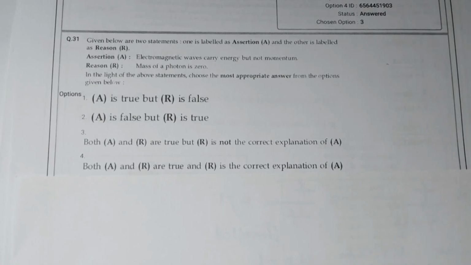So the next question is a direct question, question number 31. It is an assertion type question. The assertion says electromagnetic waves carry energy but not momentum. Is it correct? EM waves carry energy but not momentum? No, the assertion is wrong. They also carry momentum. The reason was the mass of a photon is 0. See, the mass of a photon is 0, that is true. But what is the relation between photon and electromagnetic waves? They are not even related.